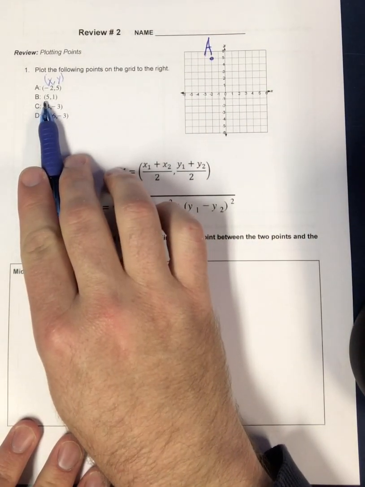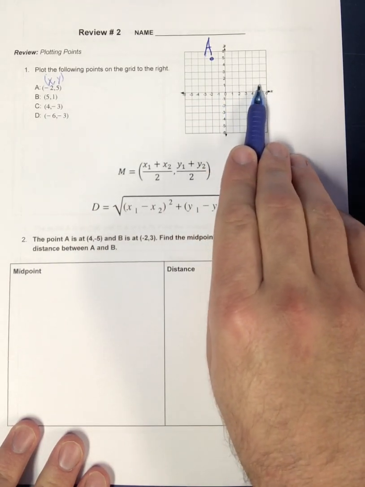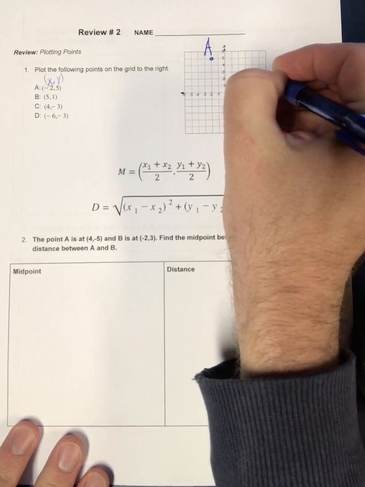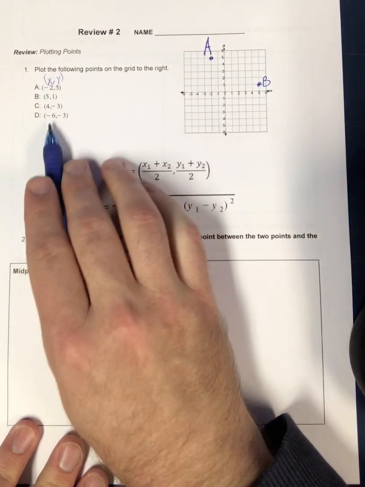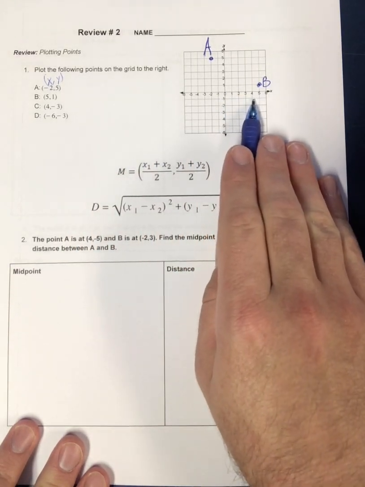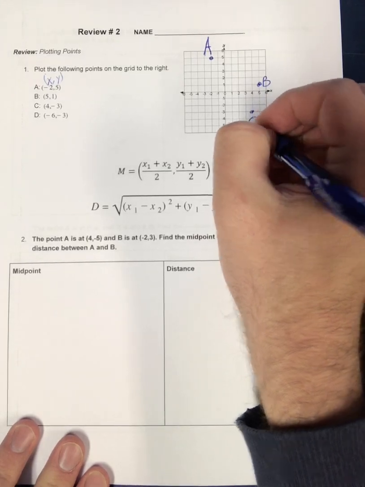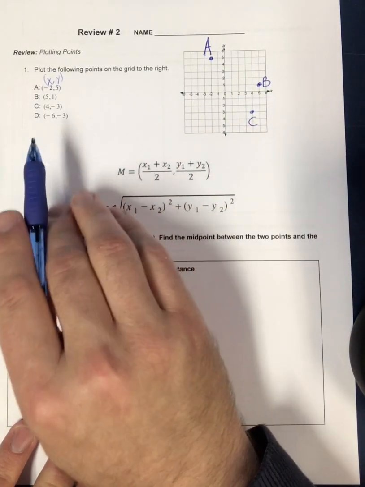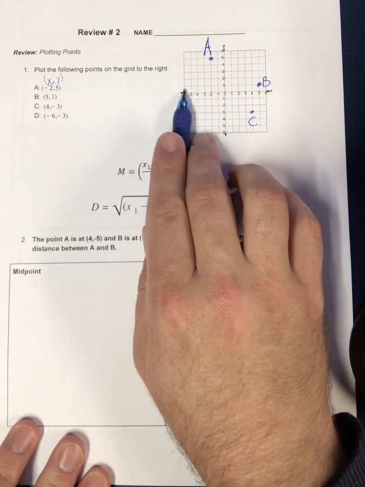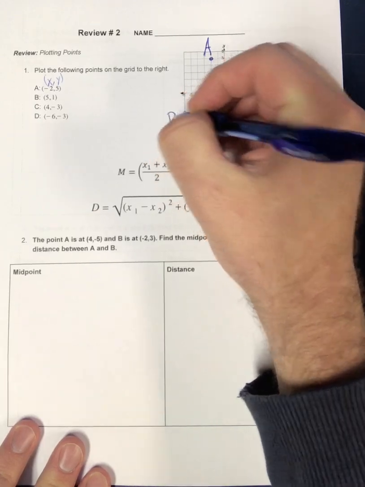B is at (5, 1), so we go to x first, so 5 on the x, then up 1, and we put a point right there. For C, (-4, -3), we go 4 this way, and then down 3. That is point C. And finally, D is at (-6, -3), down 3, right here.